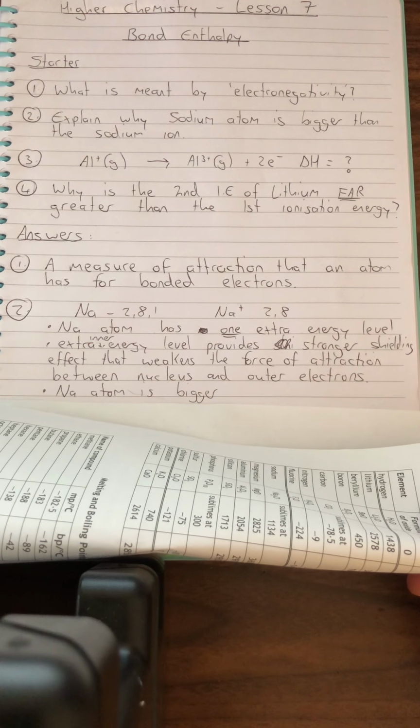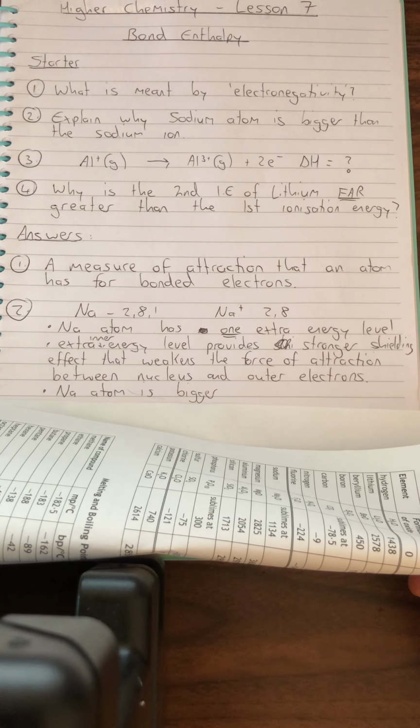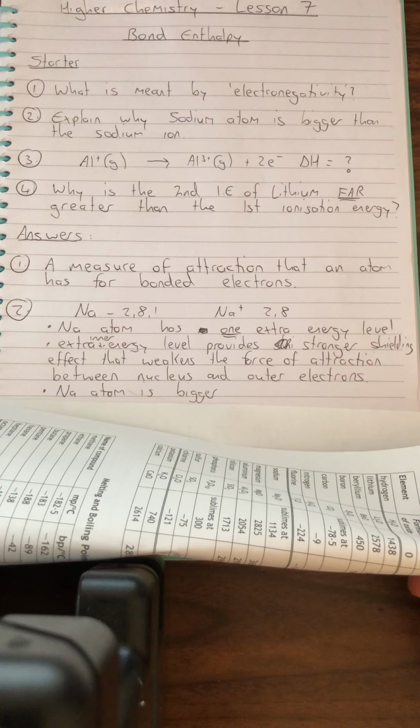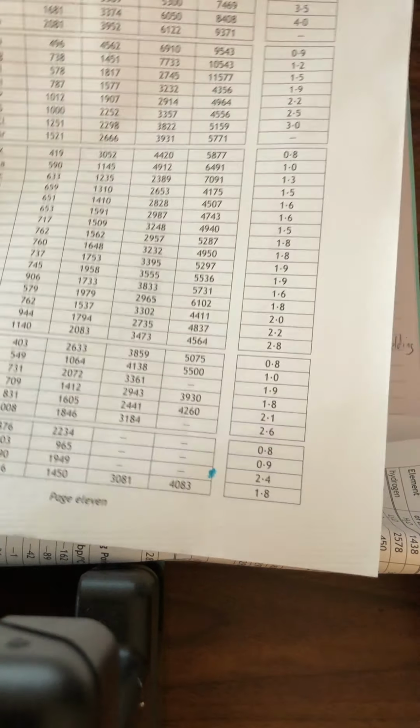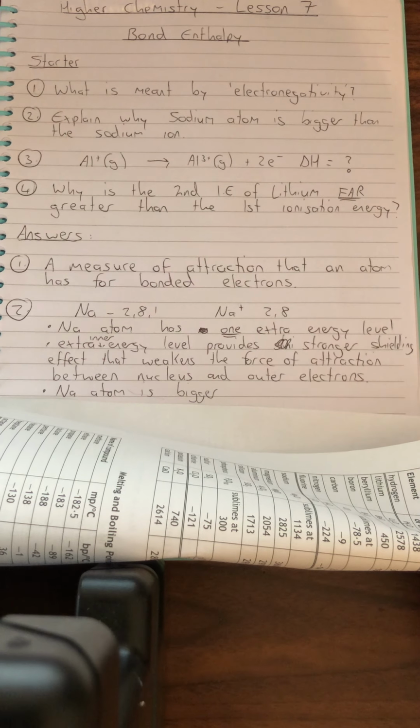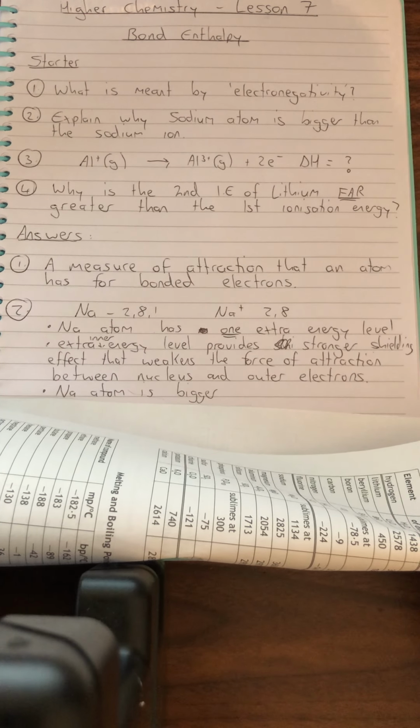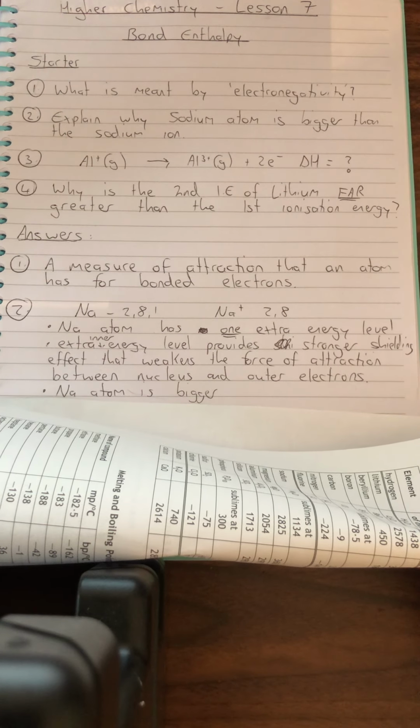Question 3, work out the delta H value for that equation there. It's all about ionization energy, so you need to be looking at page 11 of the data booklet. If we look at aluminium, you'll notice in the question aluminium's already at Al+, so the first ionization energy's already happened, so we don't need to include that.